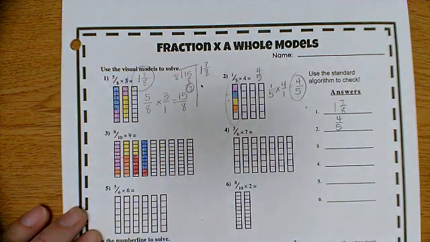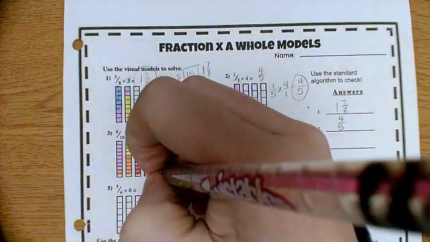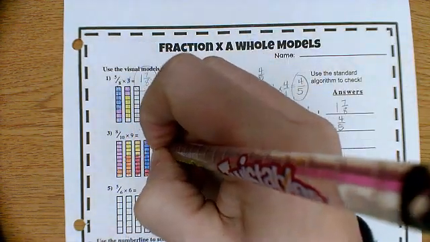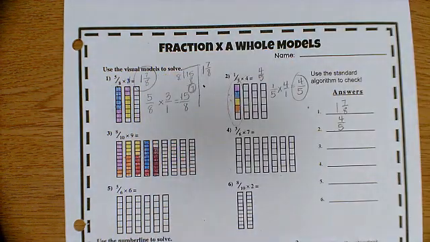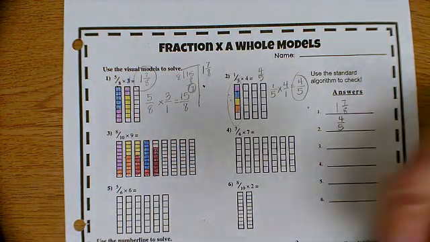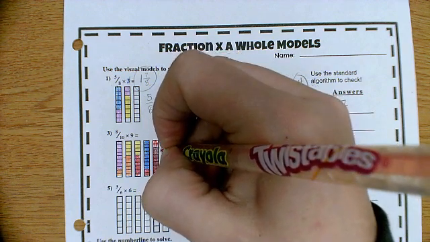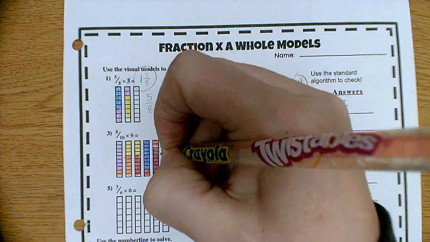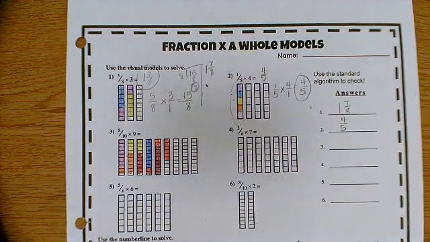There's 5 groups, so I need 4 more. There's 6. There's 7 groups, and let's do one more.